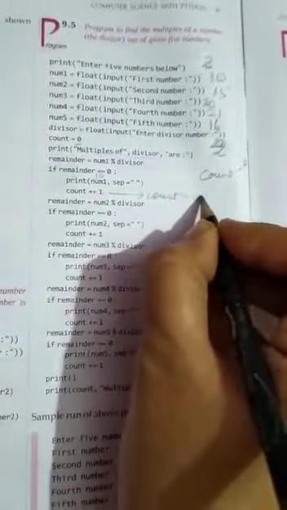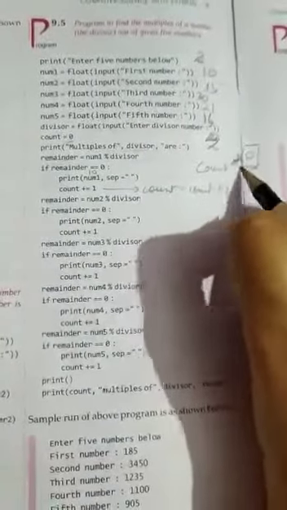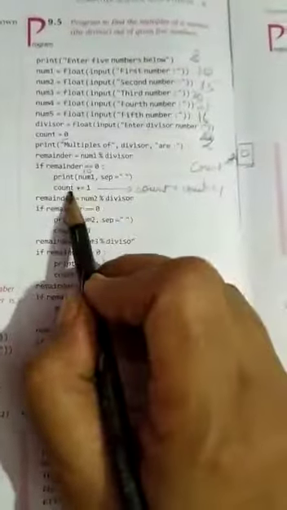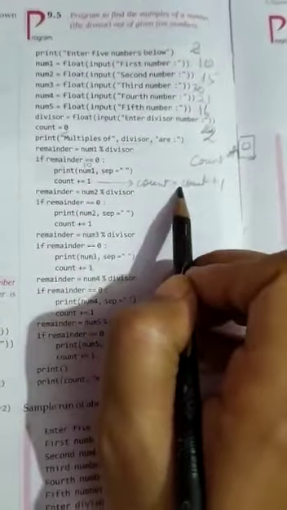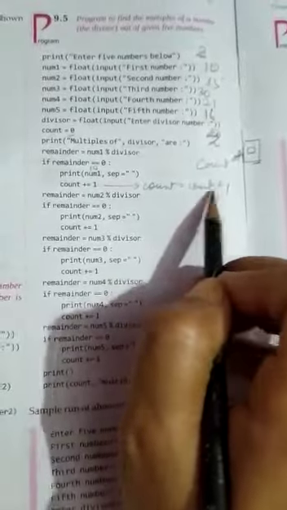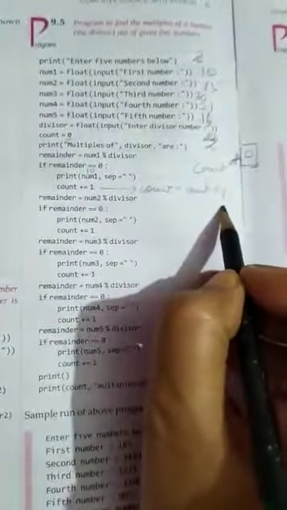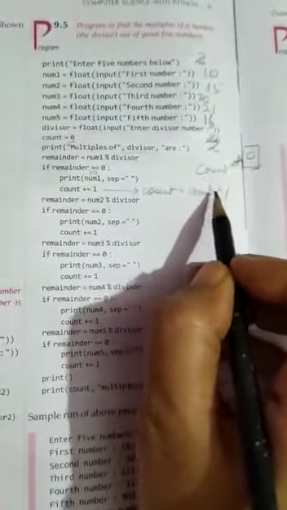Now count += 1. इसका मतलब क्या, this statement means that count is equal to count plus 1. That's why earlier we made count refer to a value 0. Why? Because this statement means new value of count equals previous value of count plus 1. So what is the previous value of count? अगर हम ये 0 नहीं करते हैं, so it will flash an error. Why? Because count is not having any value and we can't add 1 to any value.